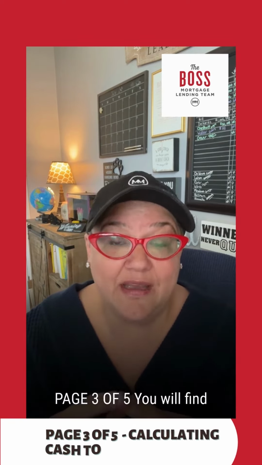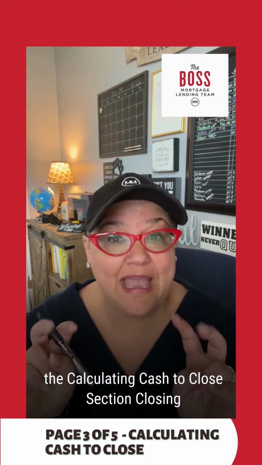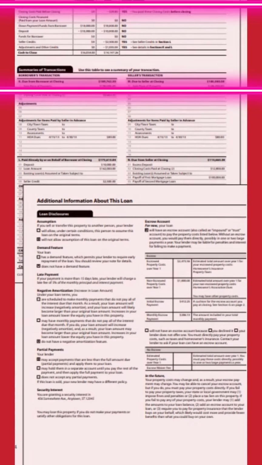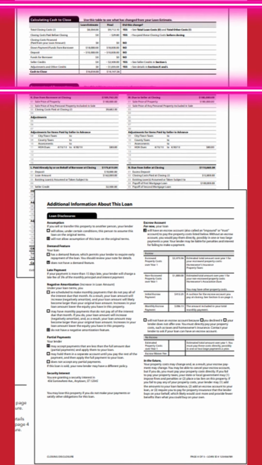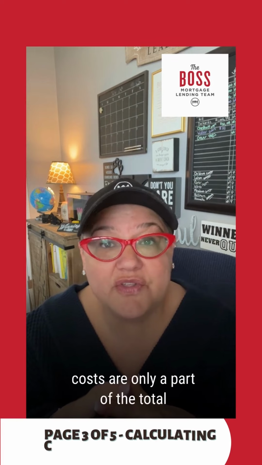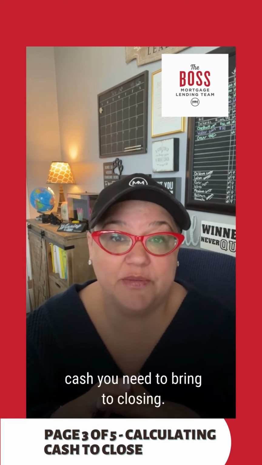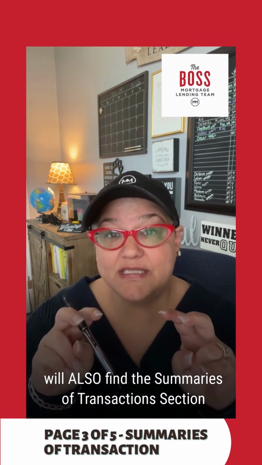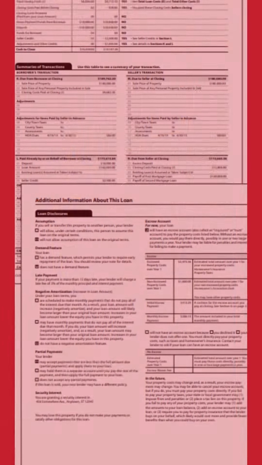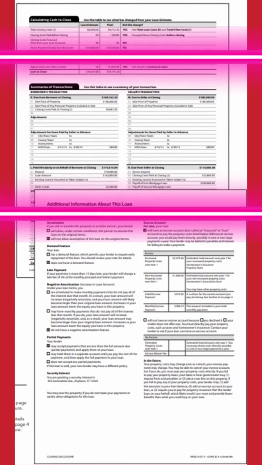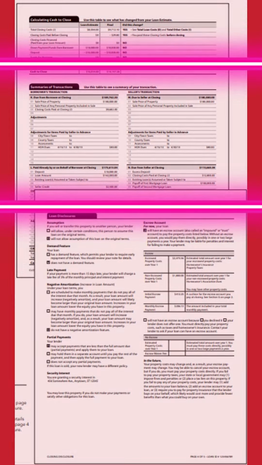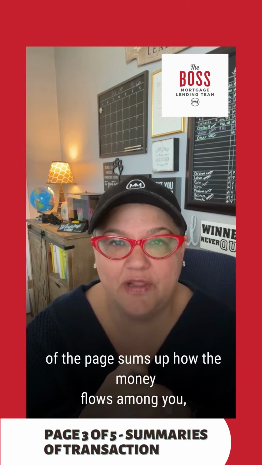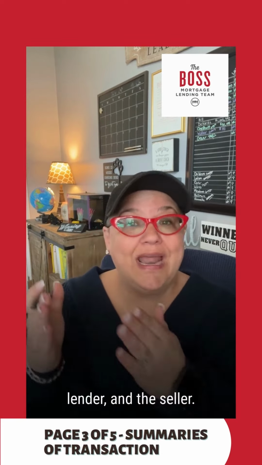On page 3 of 5, you will find the Calculating Cash to Close section. Closing costs are only a part of the total cash you need to bring to closing. You will also find the Summaries of Transactions section here. The section at the bottom of the page sums up how the money flows among you, the lender, and the seller.